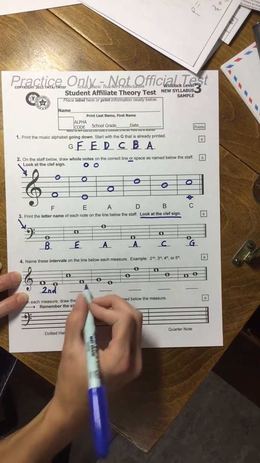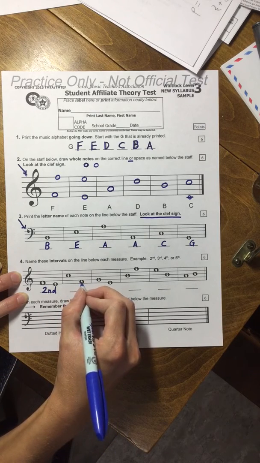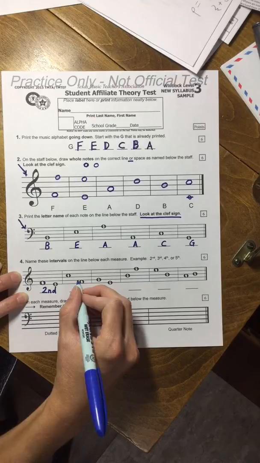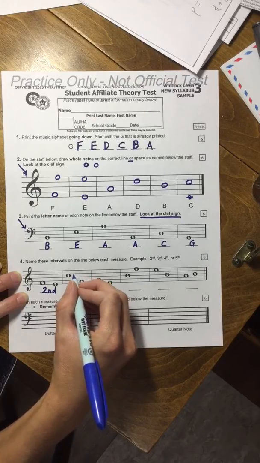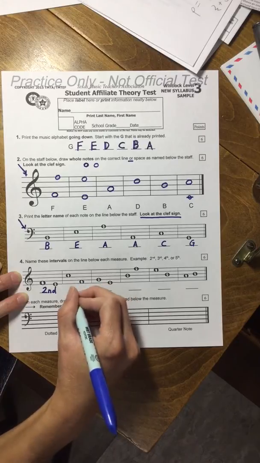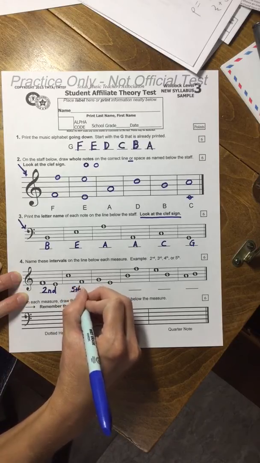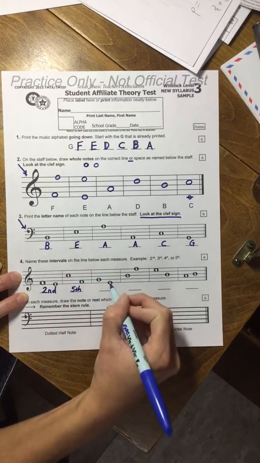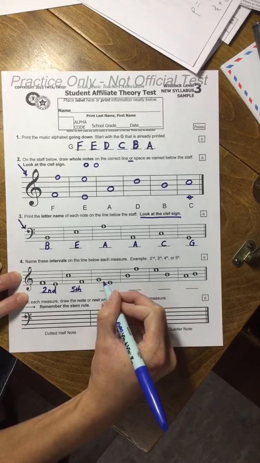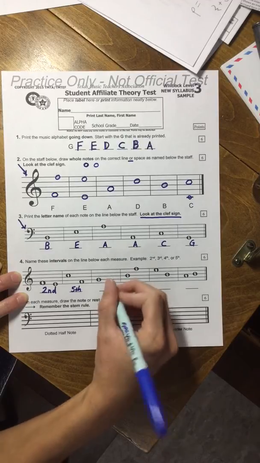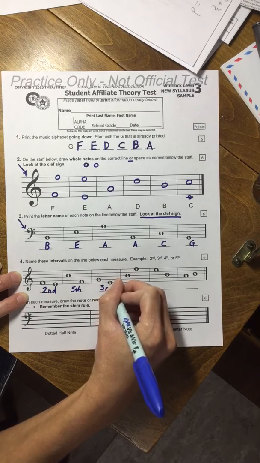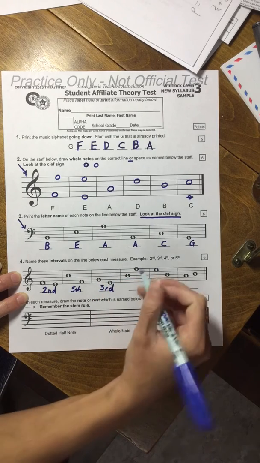Starting in the space, we'll go 1, line is 2, space is 3, line is 4, space is 5. This is a 5th. Line is 1, space is 2, line is 3. 3rd.